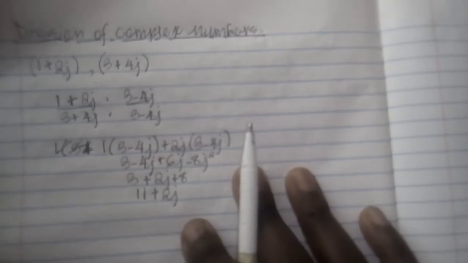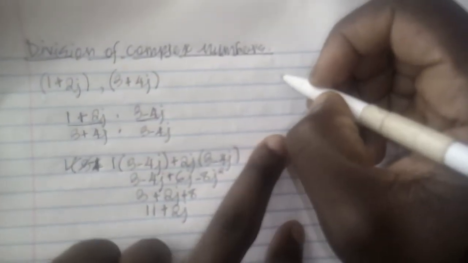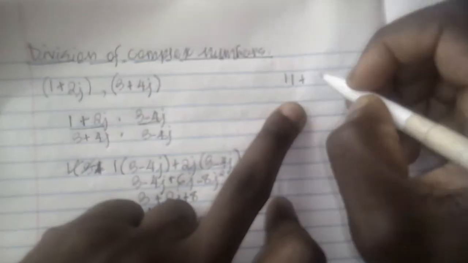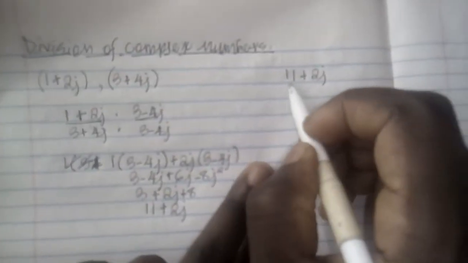3 plus 8 is 11, and this will reduce to 11 plus 2j. Okay, now that's the numerator. Let's work out the denominator. Now for the denominator, this will be 11 plus 2j, that's the numerator, divided by the denominator.